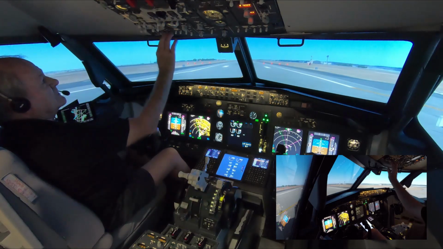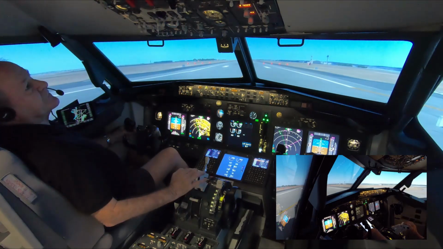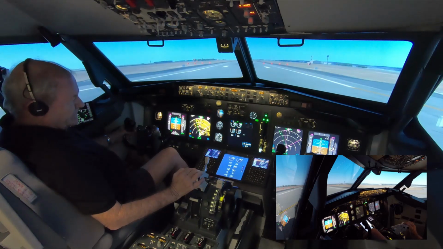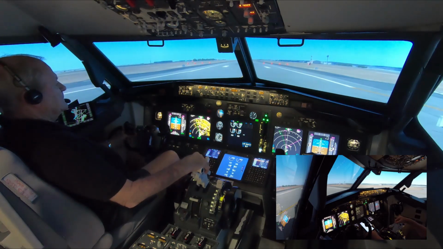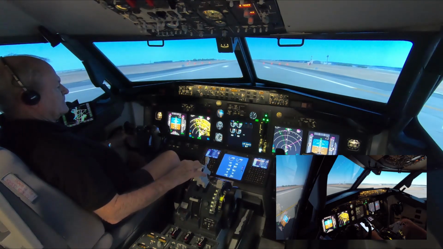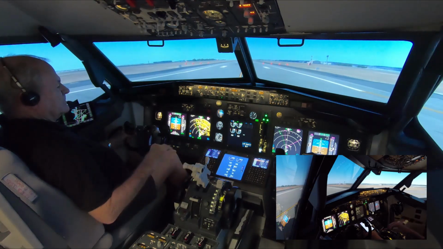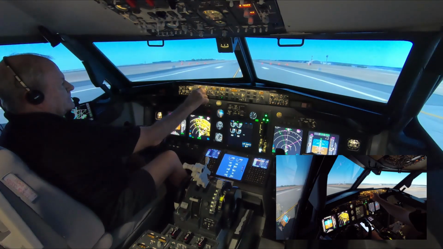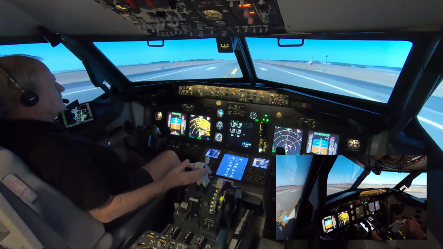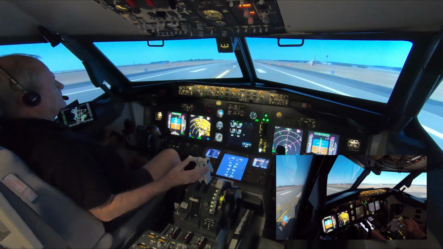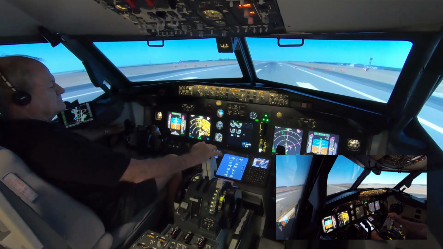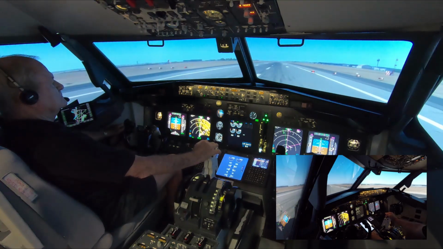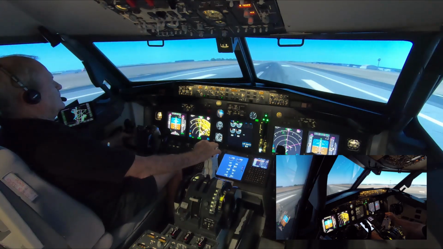Flaps 5, landing lights are on, taxi lights off, everything else is good. Yep, and we'll bring her up to 40%, let it settle, press the TOGA buttons, and airspeed's alive.